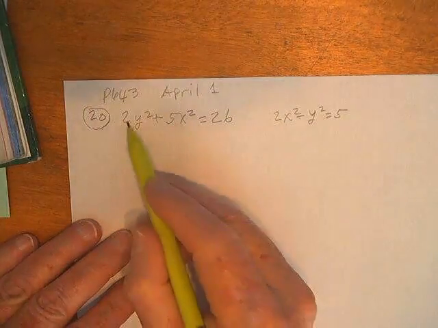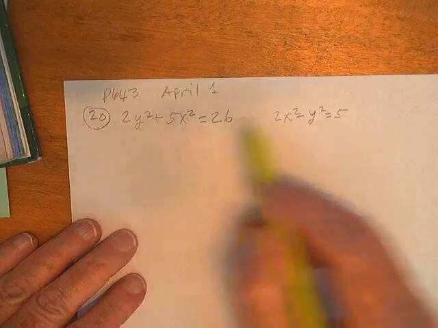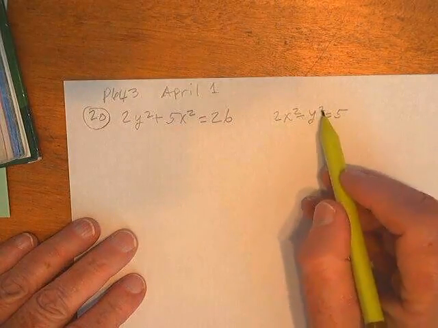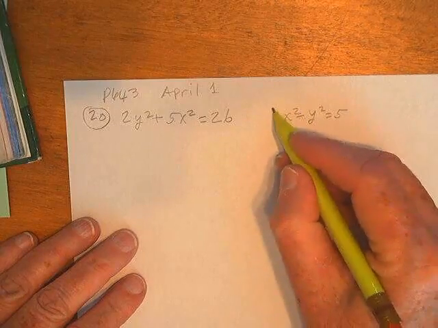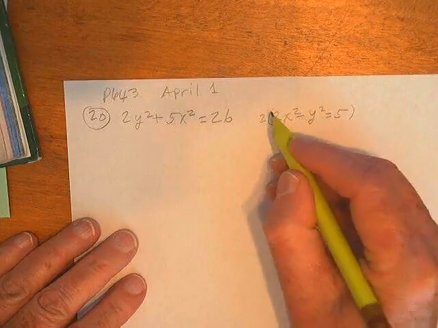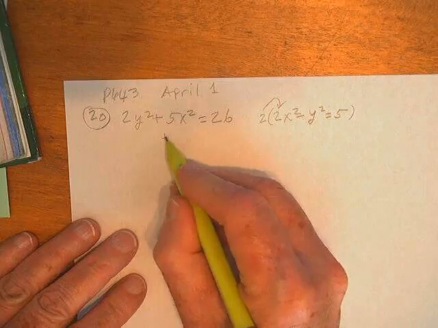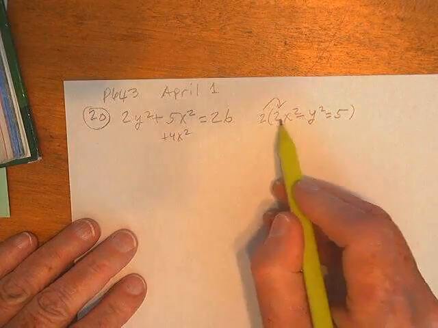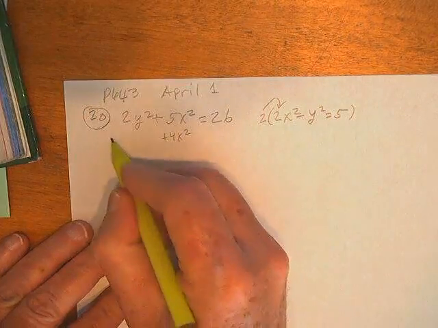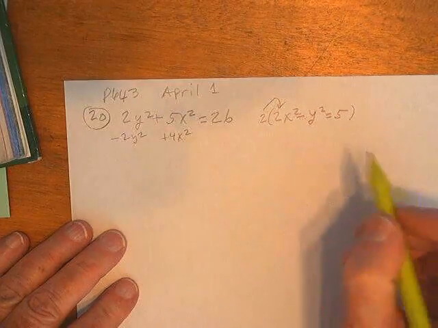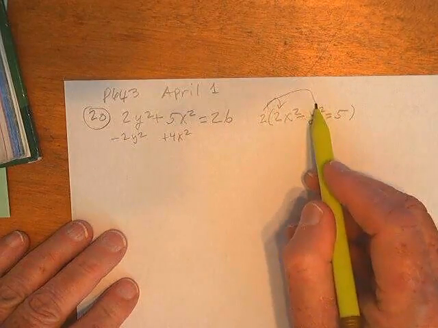So think about this, that's a 2y squared right there. If this was negative 2y squared, they would eliminate. So all I have to do is multiply this. Let's stack those squared terms together. That's 4x squared minus 2y squared. That's this one.